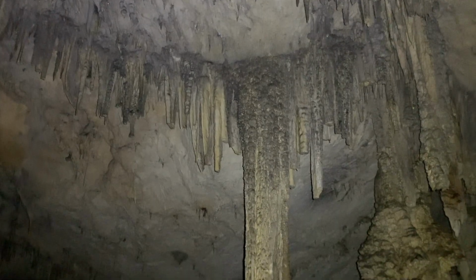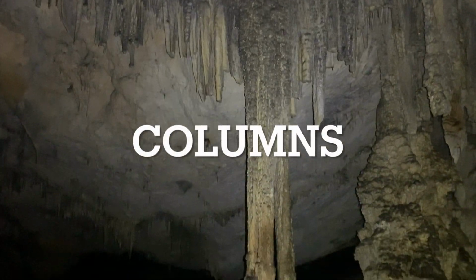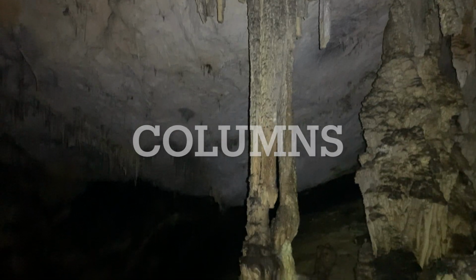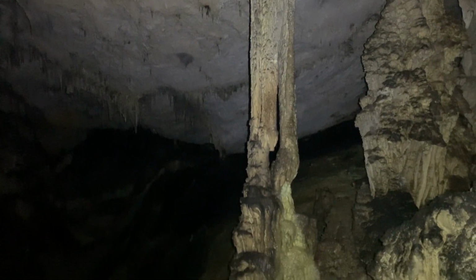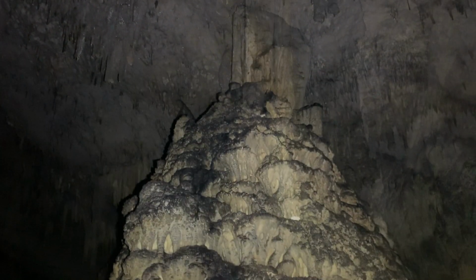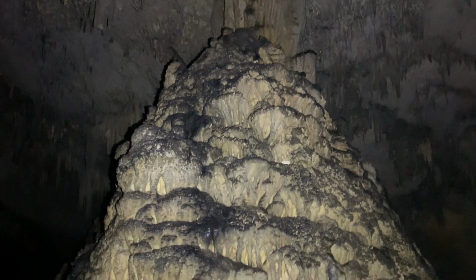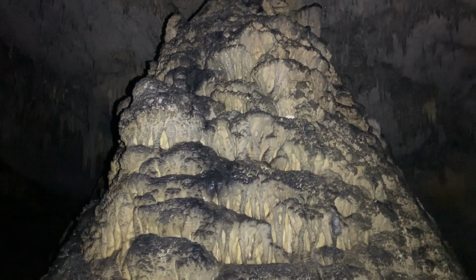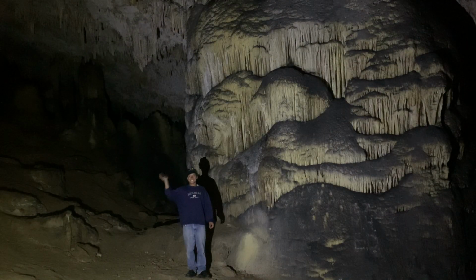So what happens if we let this process play out for thousands of years? Well, if the stalactite continues to work its way down and the stalagmite continues to work its way up, eventually the two will come together. When this happens, the structure is called a column, a continuous shaft of limestone that connects the ceiling of the cave to the floor. These are really beautiful structures, and sometimes quite large as well. They can be several meters in diameter.